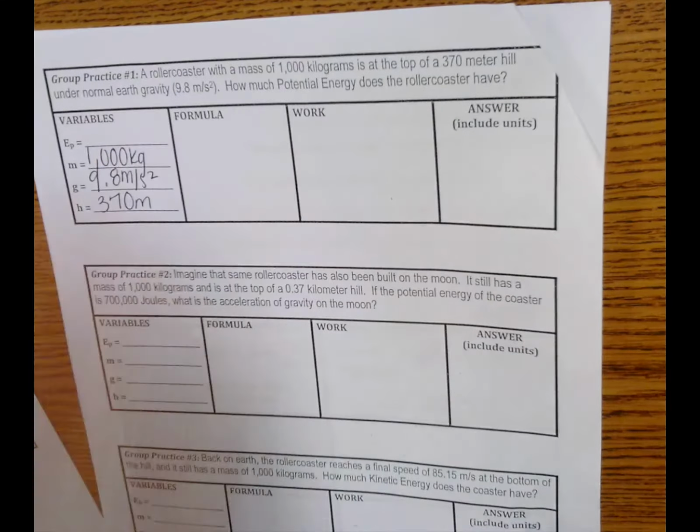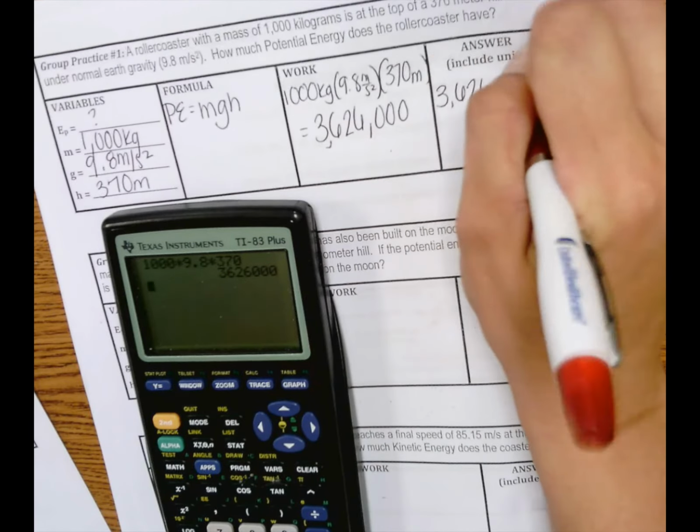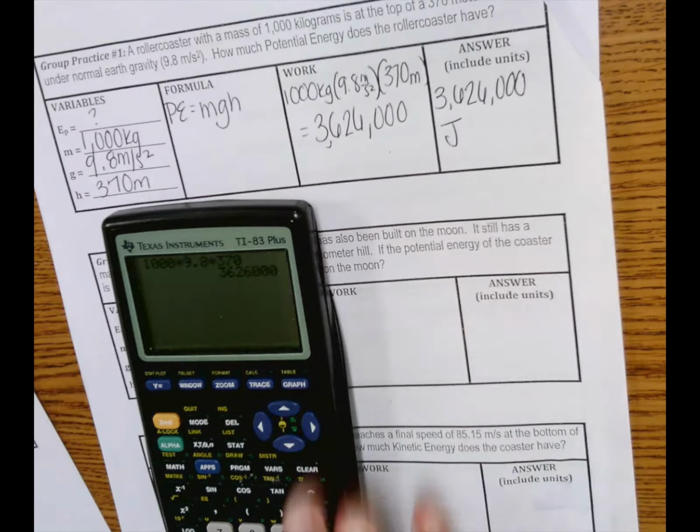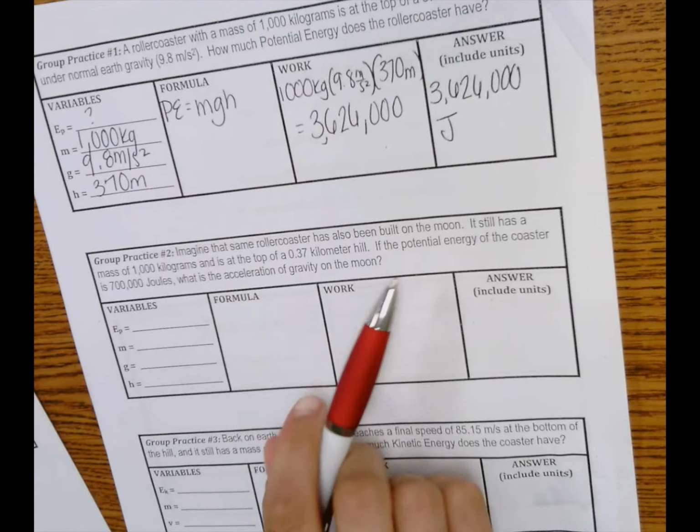So all we're going to do is type that into our calculator, 1,000 times 9.8 times 370, and you will get 3,626,000. What are our units going to be if we're talking about energy? Remember, energy and work is the exact same units. So we're going to have 3,626,000 joules.